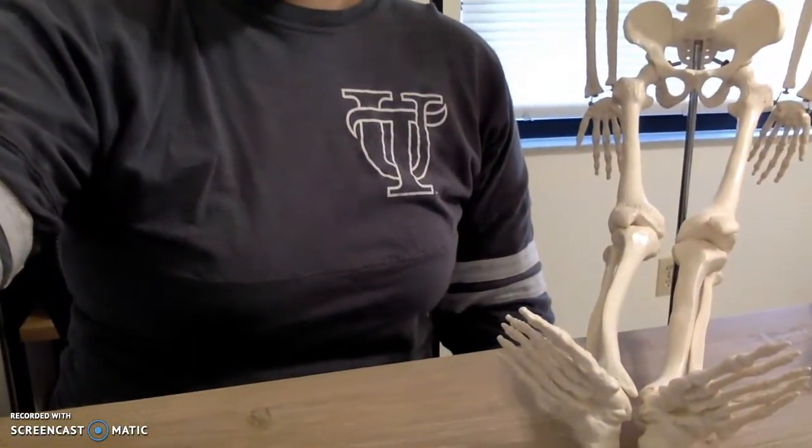This is going to be the model I'm going to be using, and unfortunately we have some strange space, so he's got his legs kind of propped up on the desk. I will move down as we talk about those structures. We'll see if we can make this work.